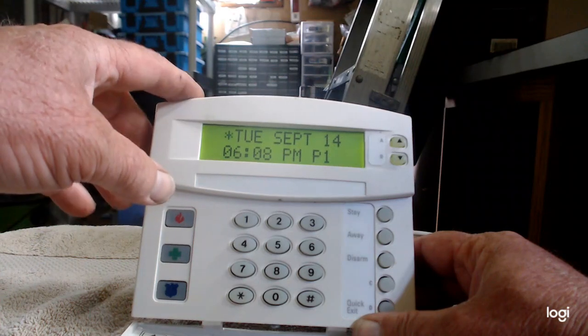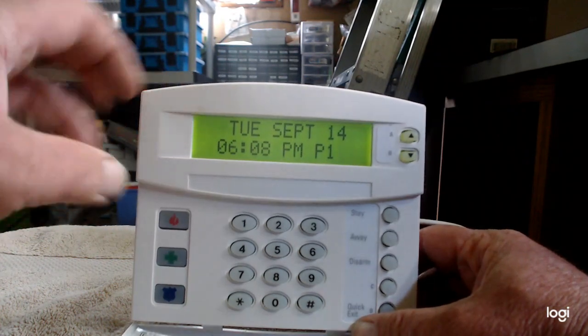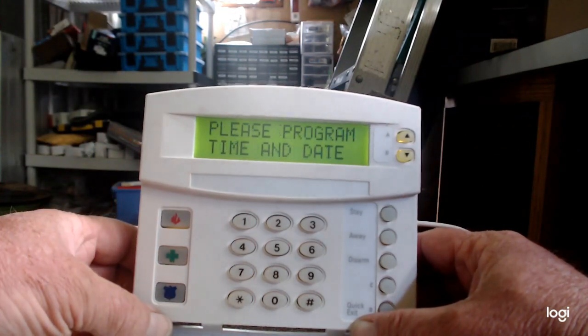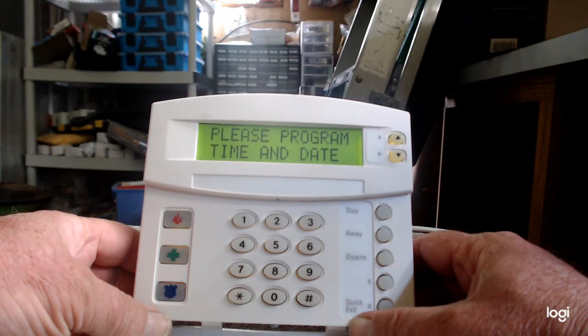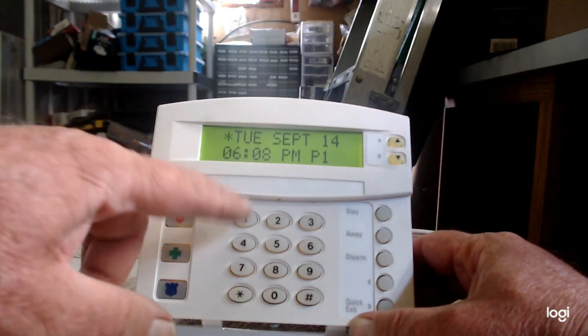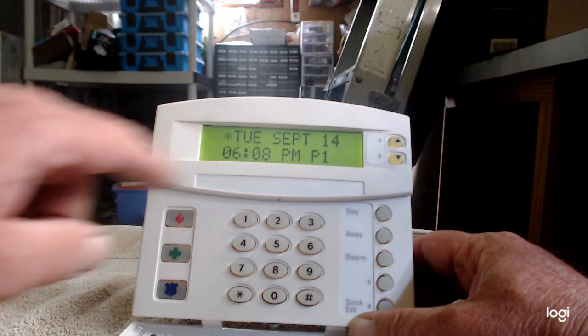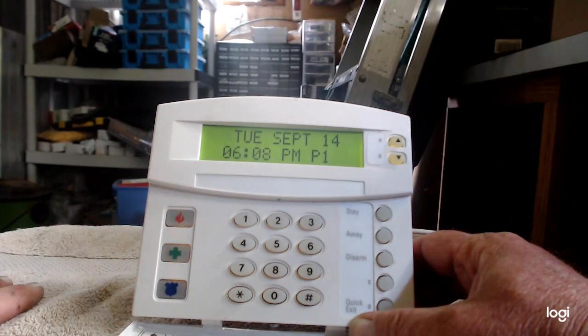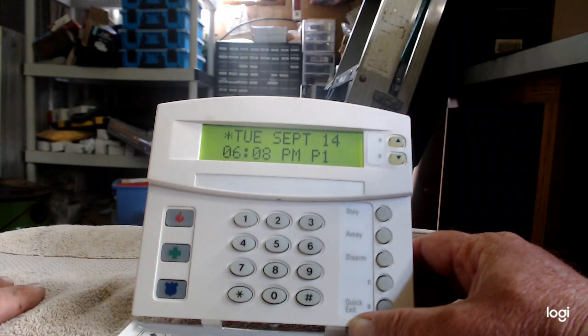That's very easy. So right now there's a flashing star. So you hit star, and it says, please program the time and date. Now the other thing about getting into the user menu is you have to use the master code of the system. Any other user code will not work. It must be the master code.